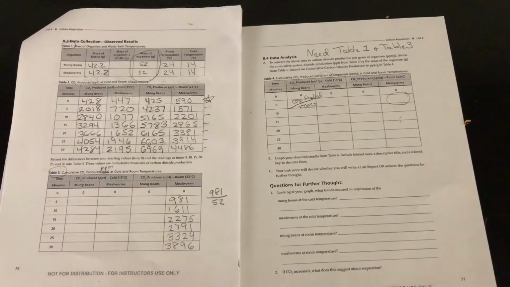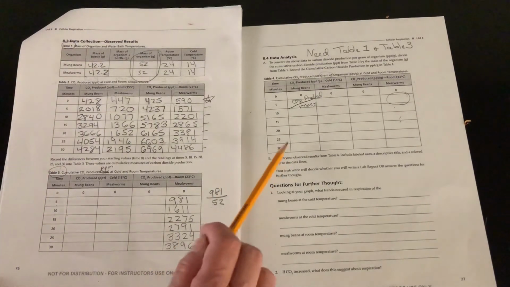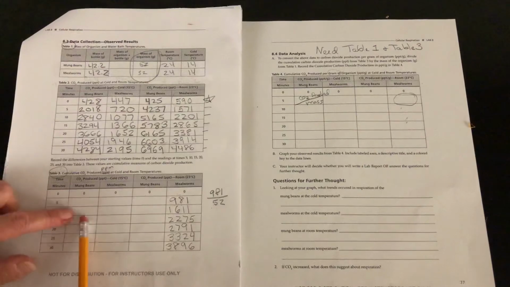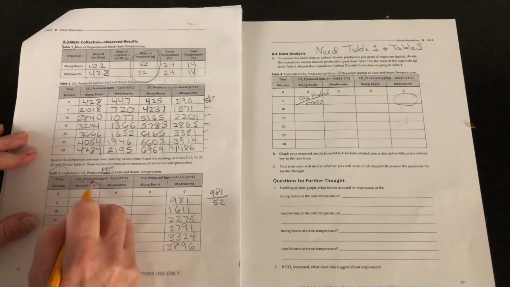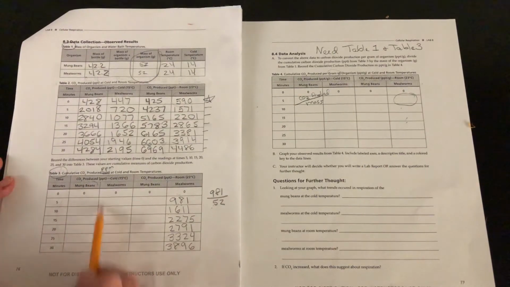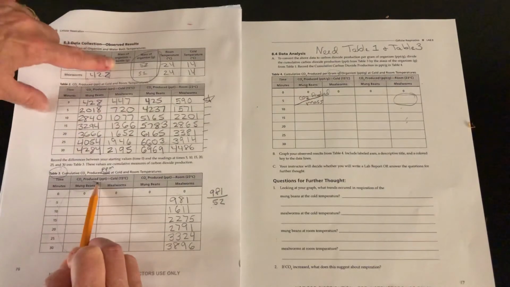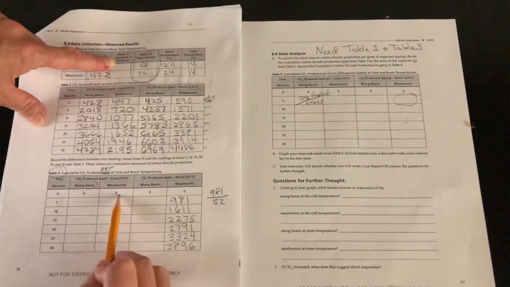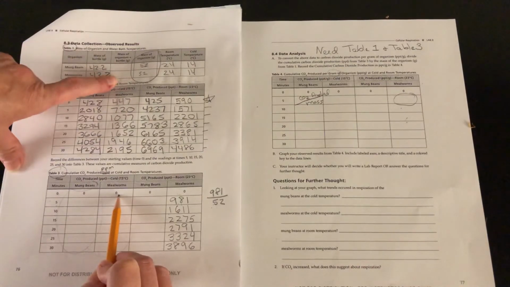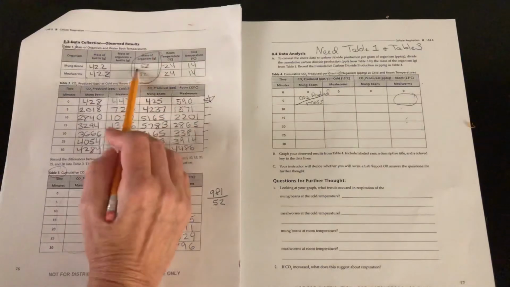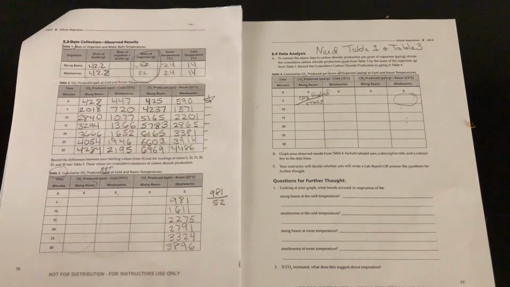All right, so that's how you complete data table 4. It's just a matter of taking the numbers from here. So all the numbers for the mung beans that are going to go here are going to be divided by the mass of the mung beans. Mealworms are all going to be divided by the mass of the mealworm, okay? So you want to make sure that you calculate those masses. Remember, these are fake masses. I was just making them up because I want you to do the math on your own.